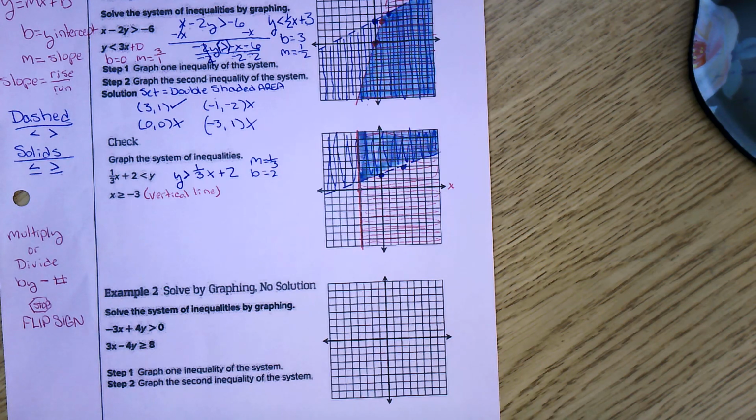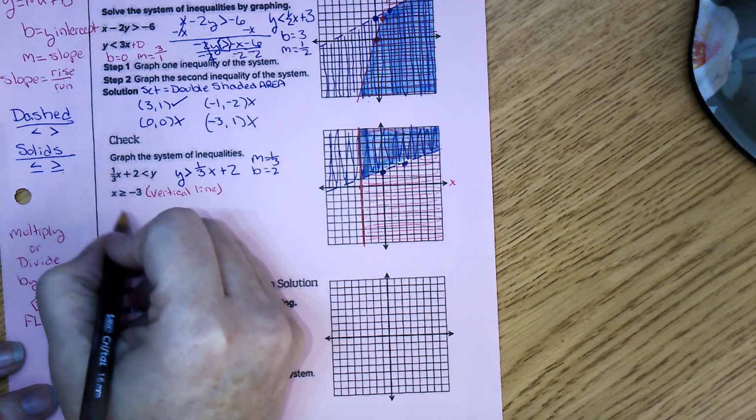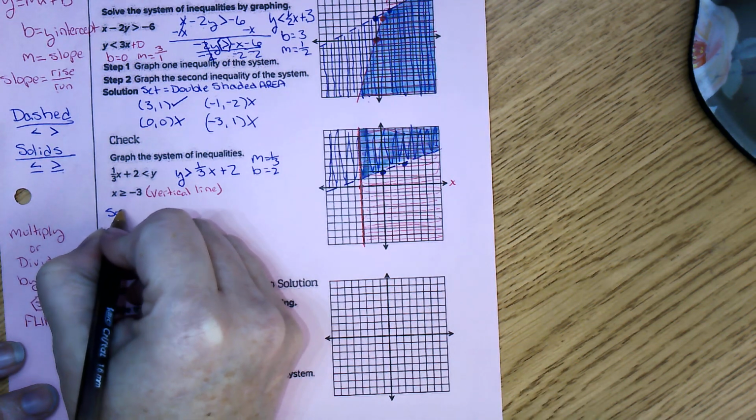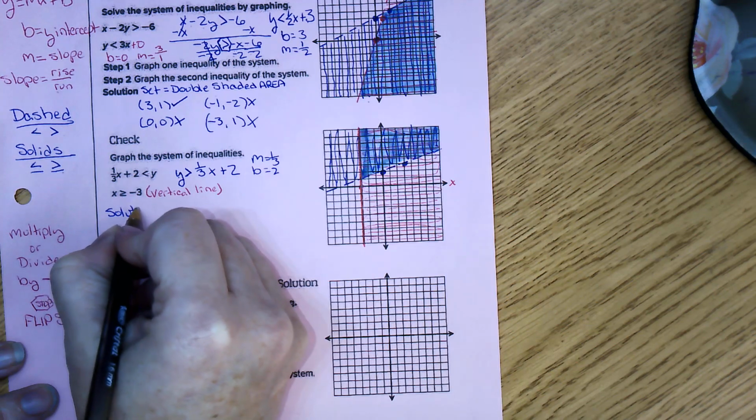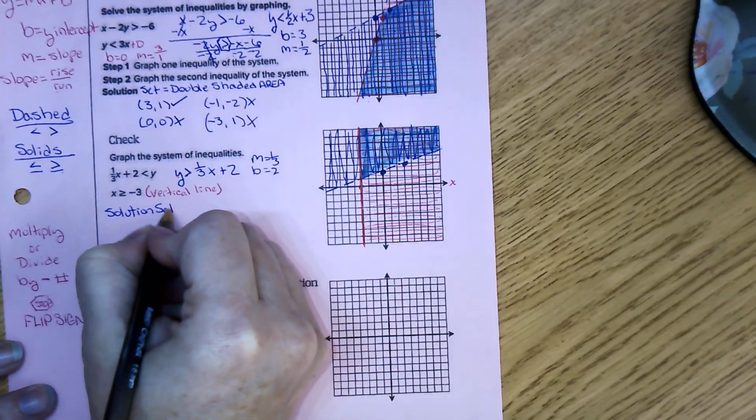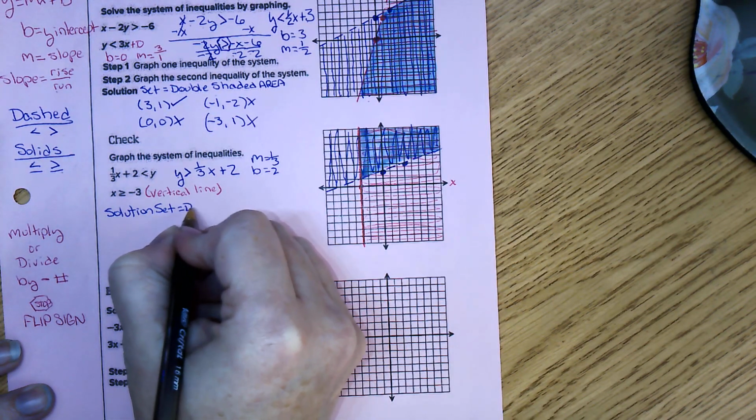So our solution set, again, equals that double shaded area.